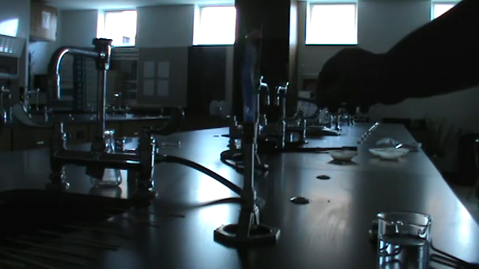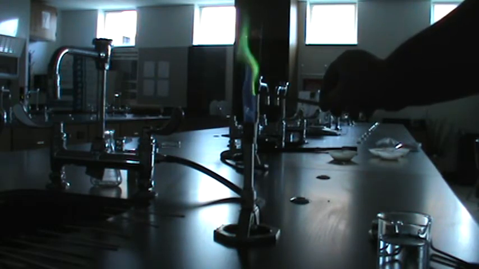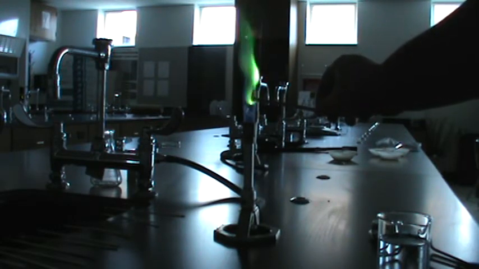Okay, next one. Copper 2 nitrate, or copper. I think that's one of my favorite ones.